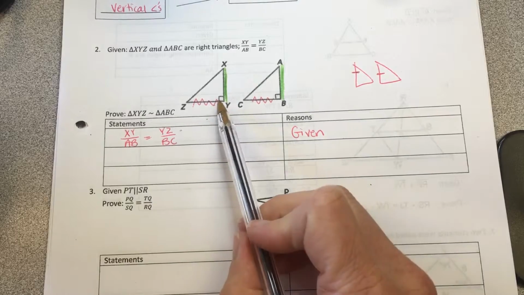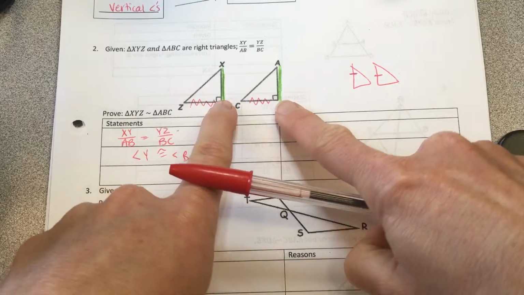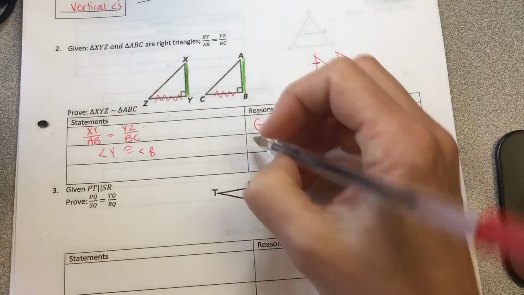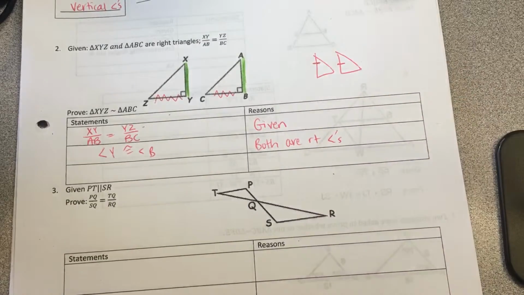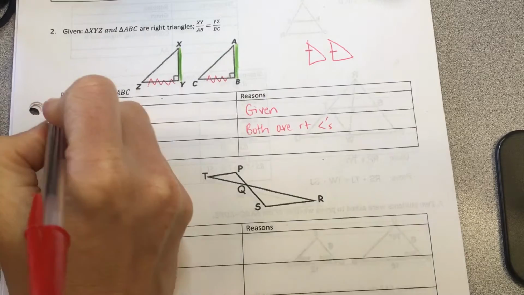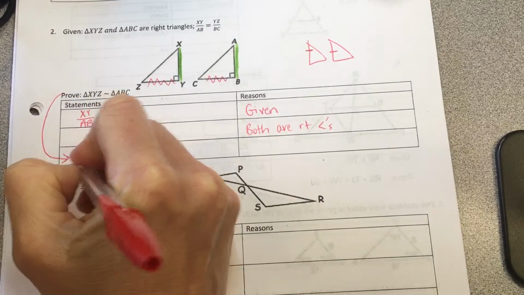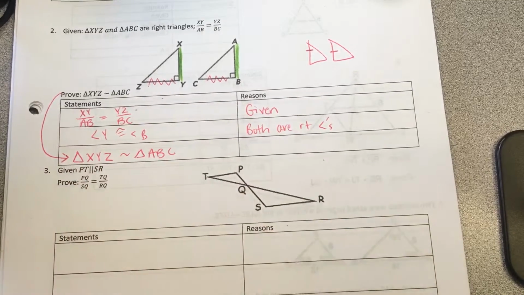Is angle Y congruent to angle B? Are these 2 angles the same? Yes. Why? They both are right angles. And what always goes last? Very good. What you're trying to prove goes last. So triangle XYZ is similar to triangle ABC.